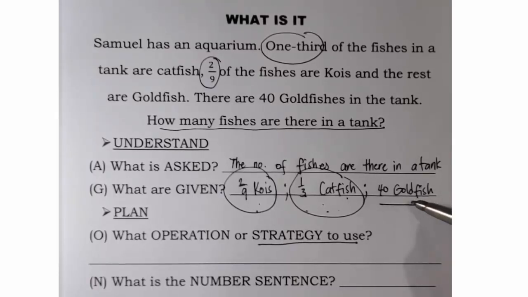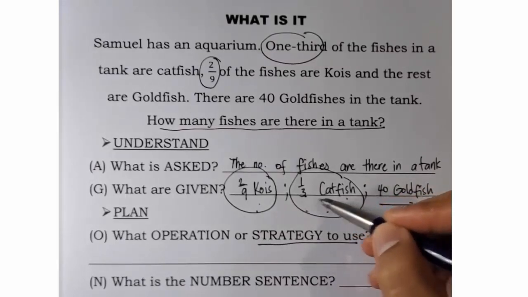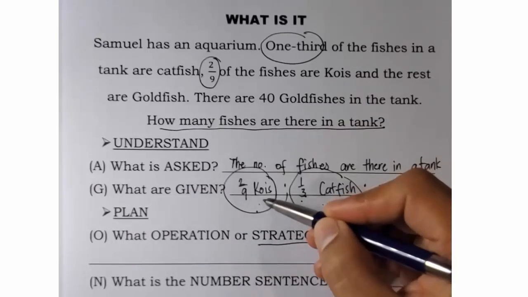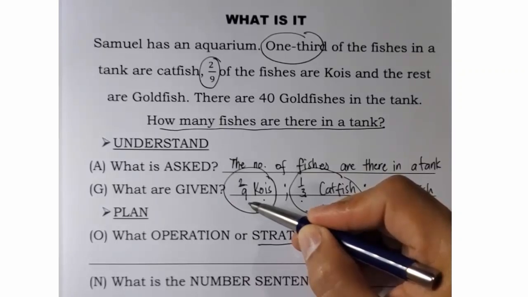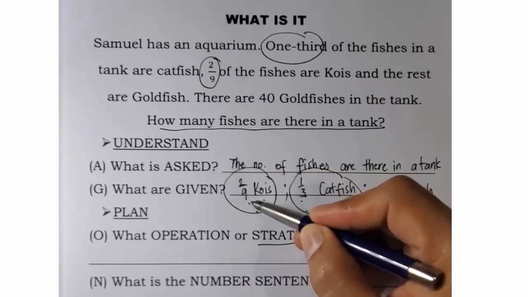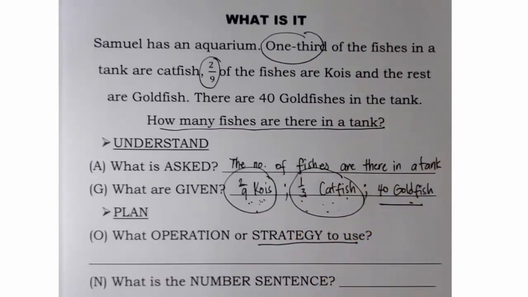We already know the number of goldfish, which is 40, but we don't know yet how many catfish will represent 1/3 of the fish in the aquarium, or how many fishes would represent the koi for 2/9 of the aquarium. So this problem is a kind of non-routine problem.